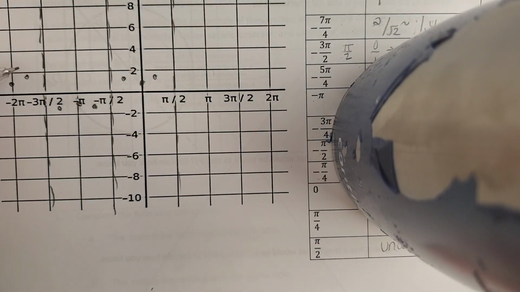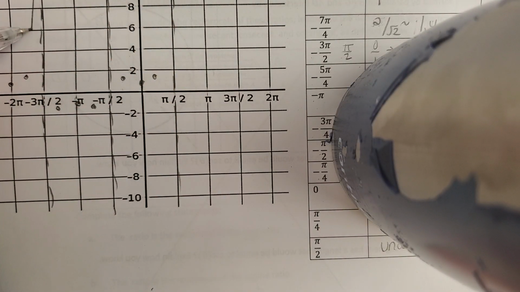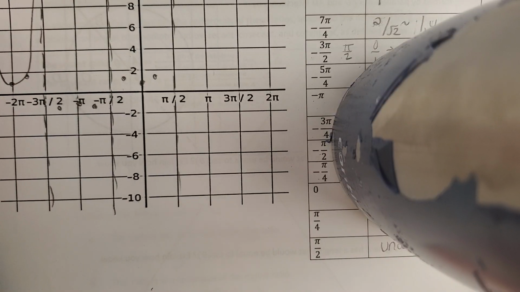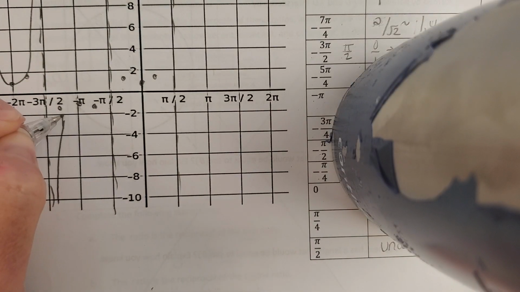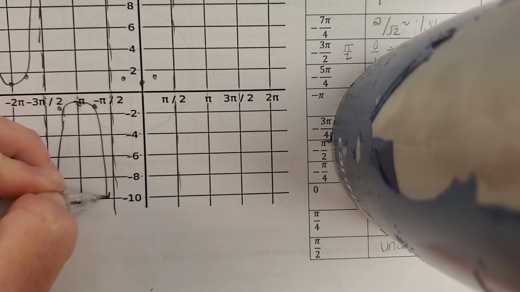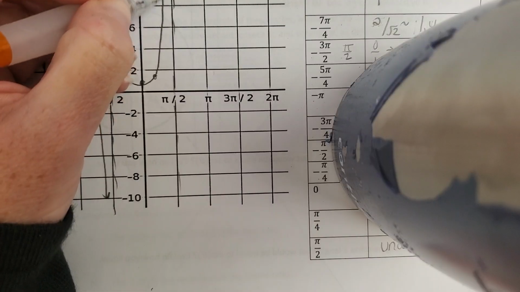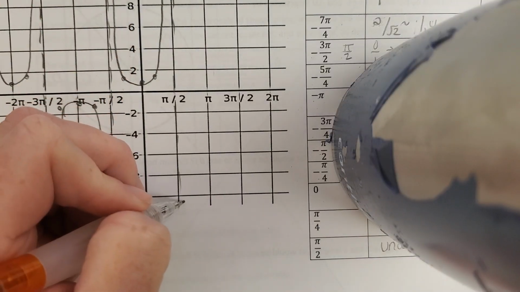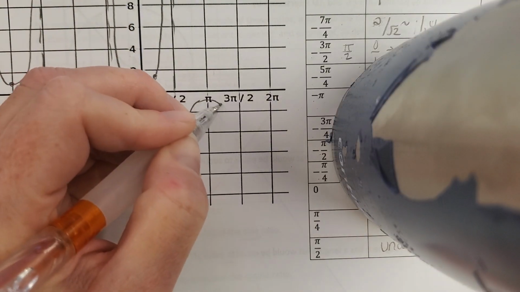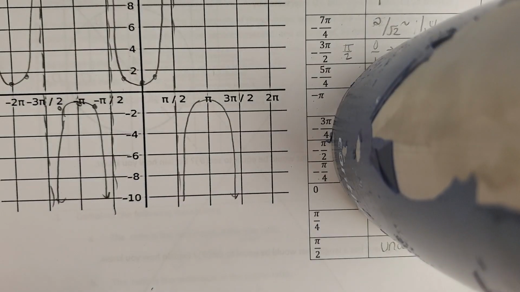So what this graph is doing is it's coming along the asymptote, swooping and going back up. This one's going to come along from the negative, go through the points, and go back down. This one's going to come along from the positive, go through the points, and go back up. And you can only imagine this one's going to go from the negative, go through the points, and go back down, and this pattern is going to continue. So our secant graph is going to look like this.